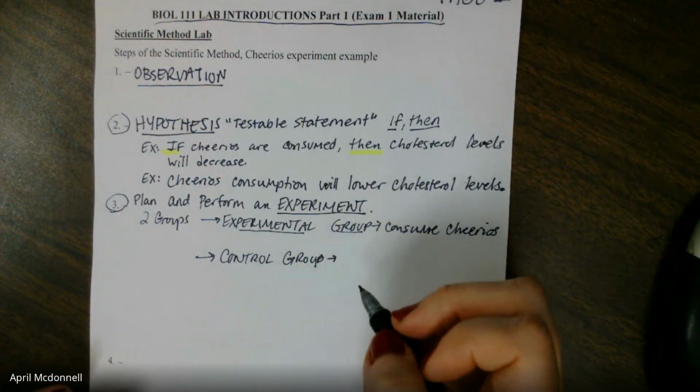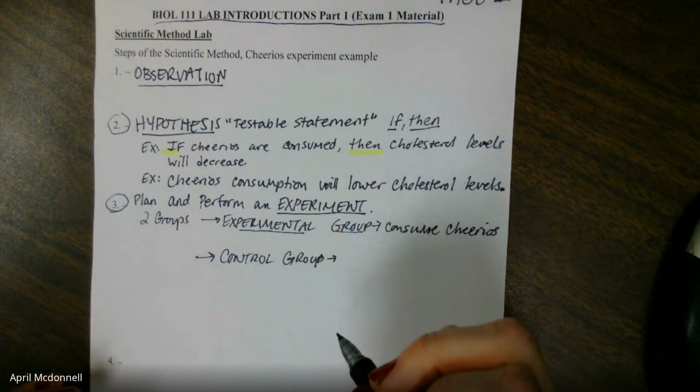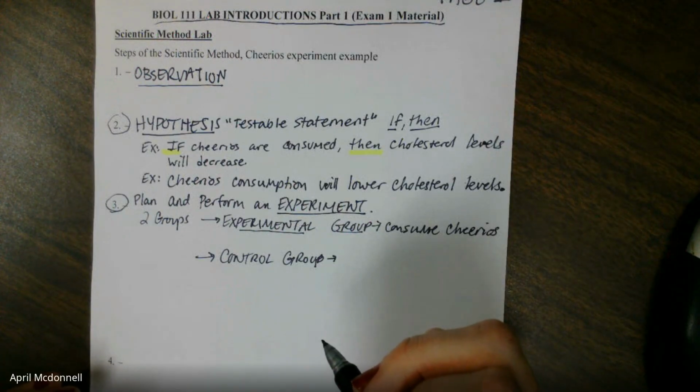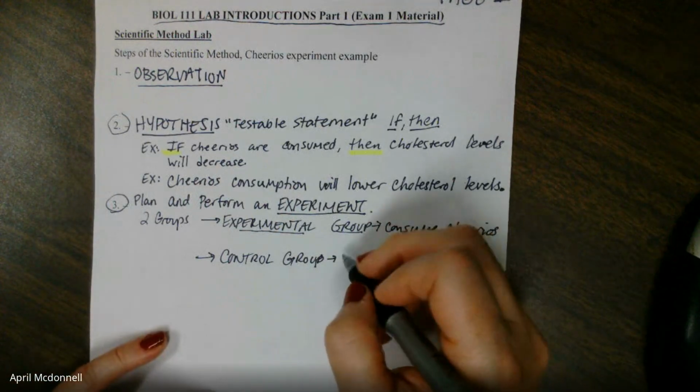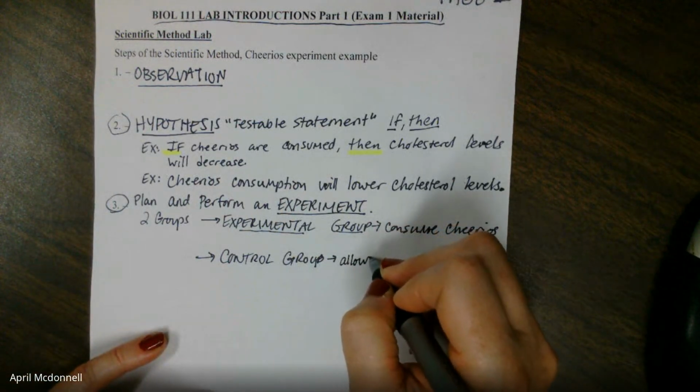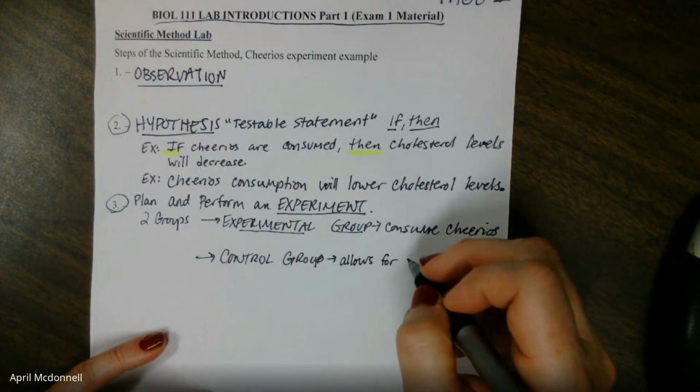Basically, people like to compare. When you compare, that is really strong and persuasive data. So the control group allows for a standard of comparison.